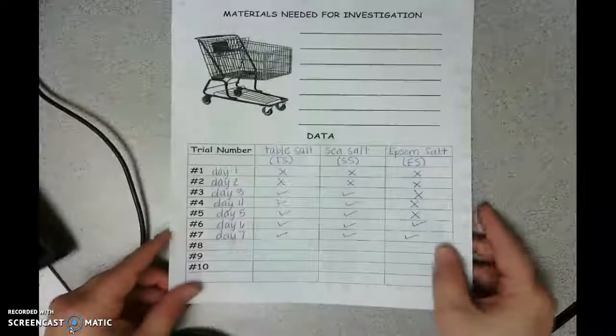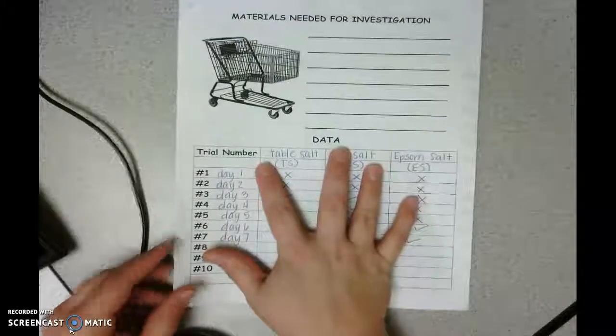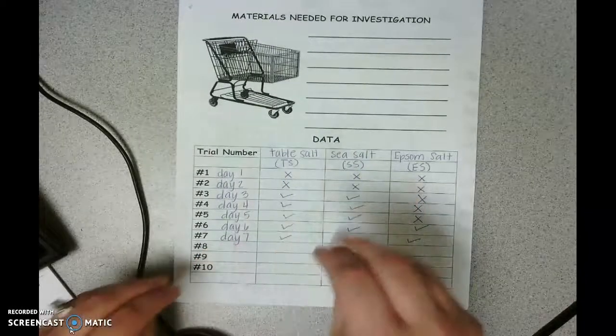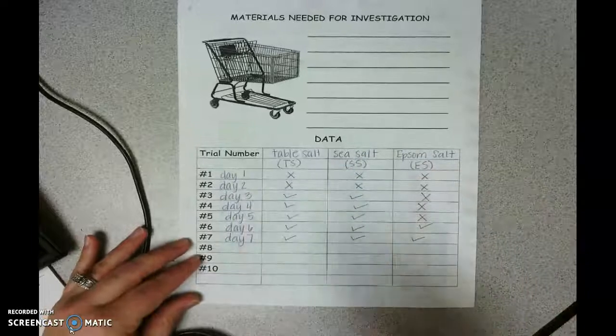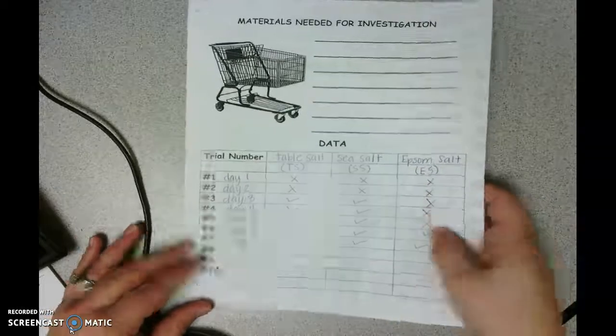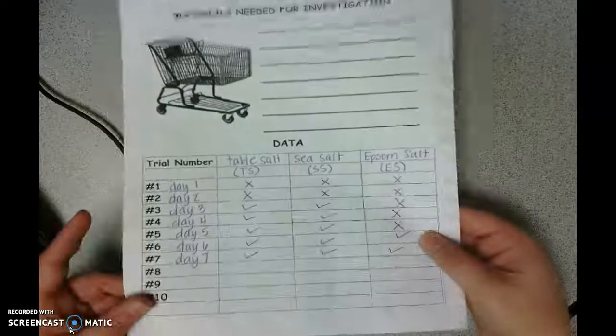So then what you would do is you would transfer all this to the packet that's stapled that has all the stuff for your project board. And you would make it more neat and less crazy. So that was what you would do.